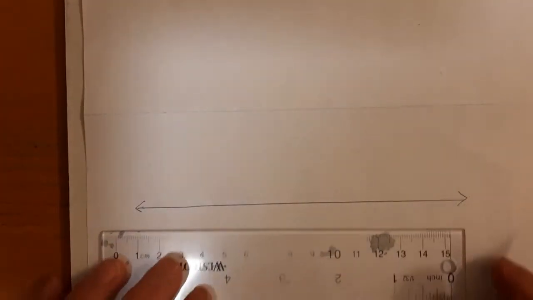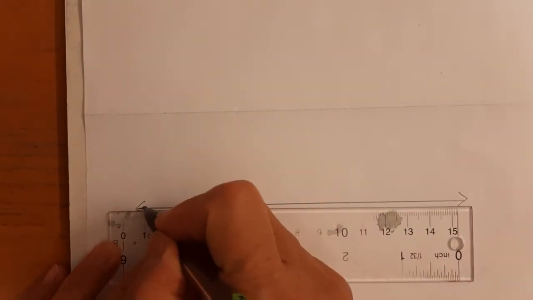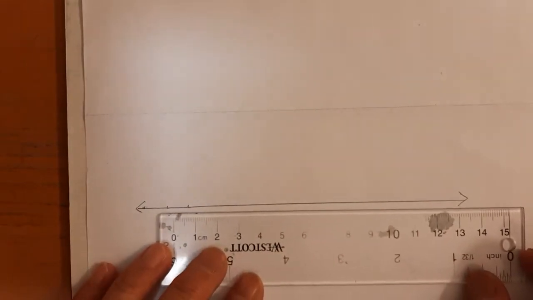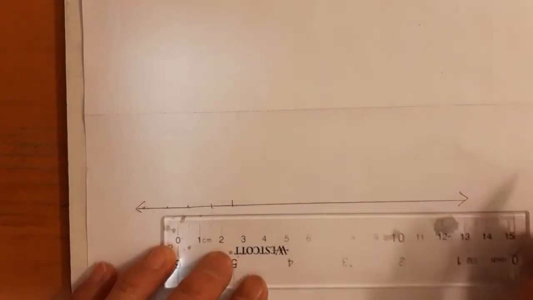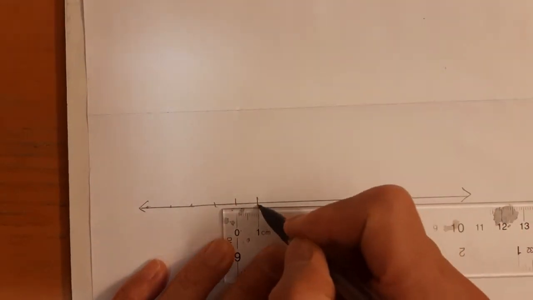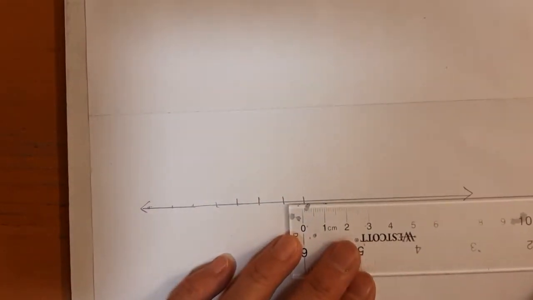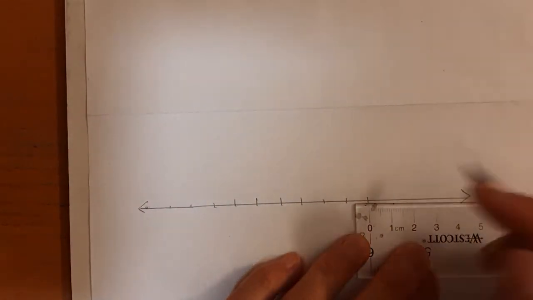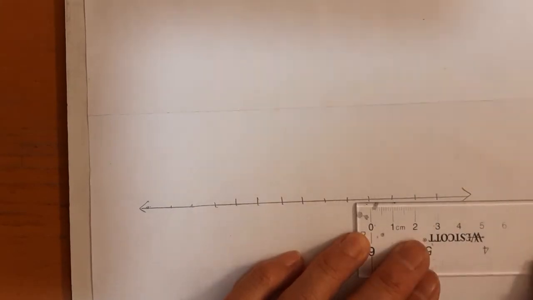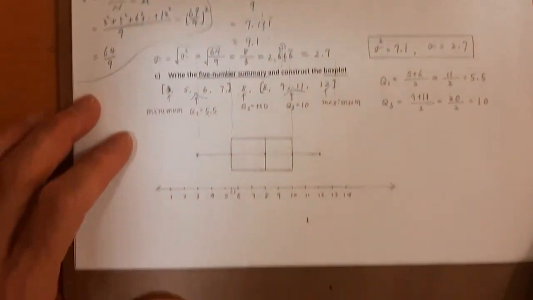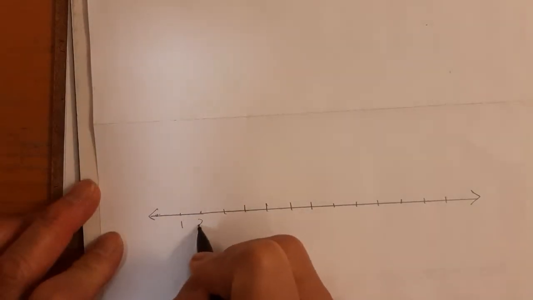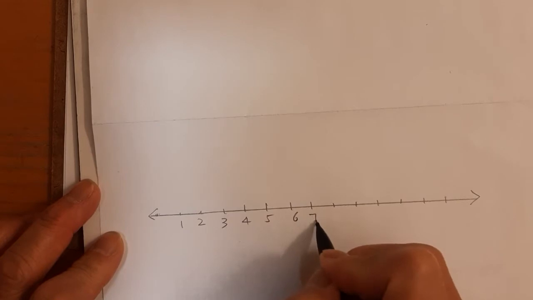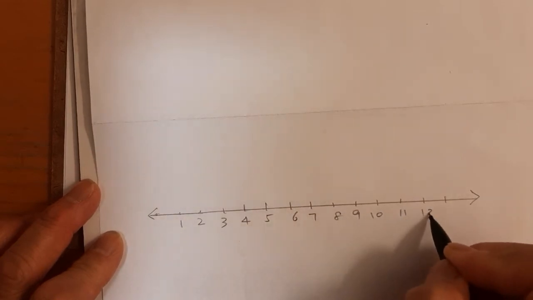On this line, the marks have to be counted equally, with equal lengths: 1, 2, 3, 4, 5, 6, 7, 8, 9, 10, 11, 12, 13, 14. Here we go from 3 to 12, so this is enough.